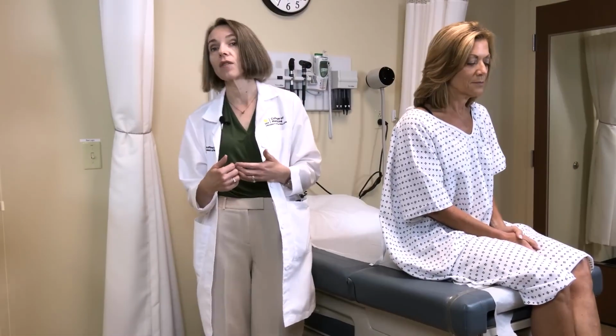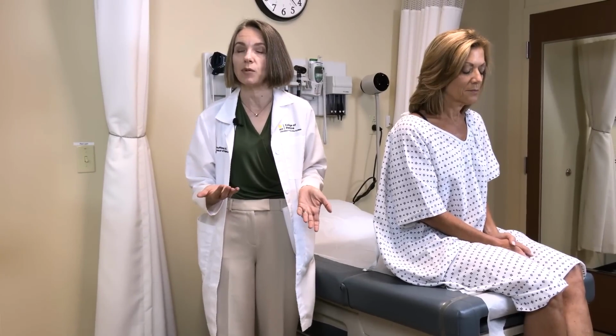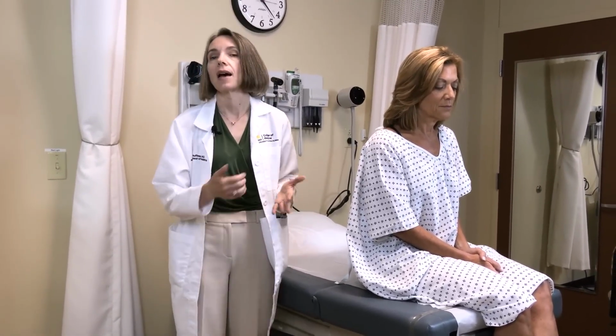If that isn't an option for you, frequently in a hospital room, that wouldn't be an option. But in a hospital room, the bed is either already lower or you can lower the bed to make it work for you and for the patient that you're examining.